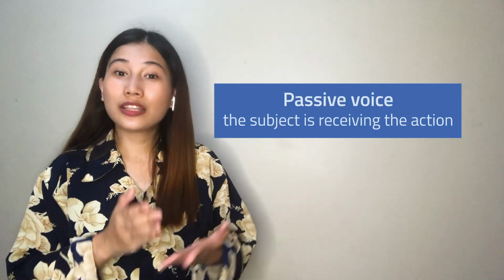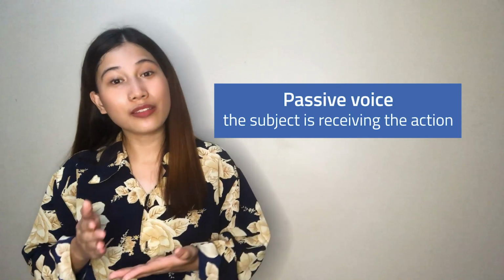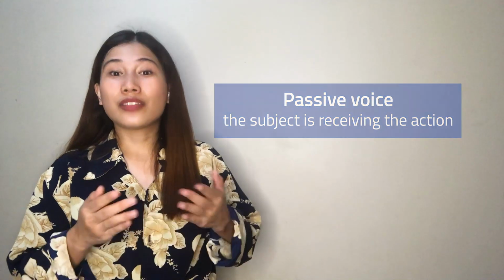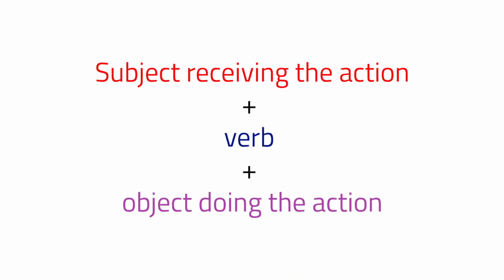Opposite to active voice, passive voice means that the subject is receiving the action. This time, our subject is the receiver of the action. The formula that we can use in creating and identifying passive voice sentences is subject receiving the action plus verb plus the object doing the action.